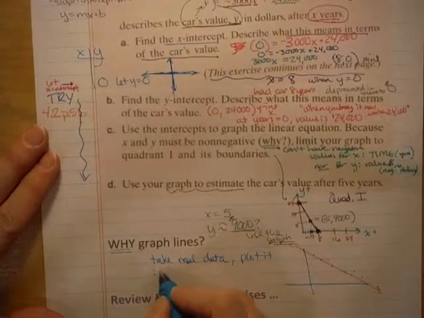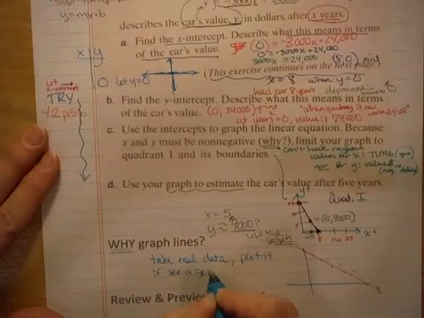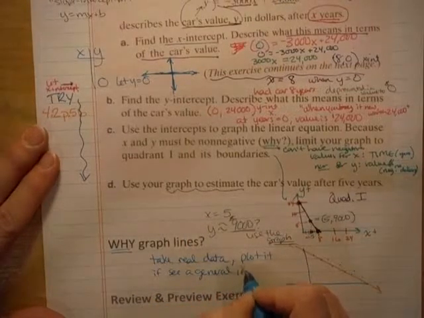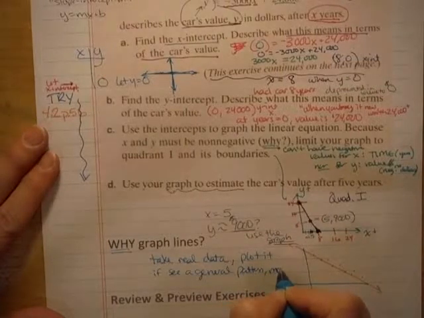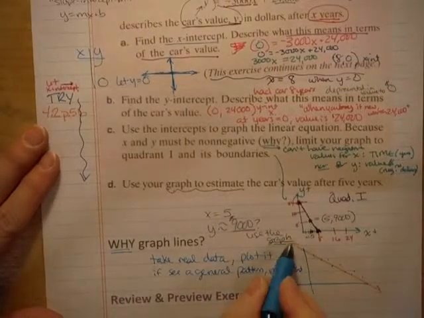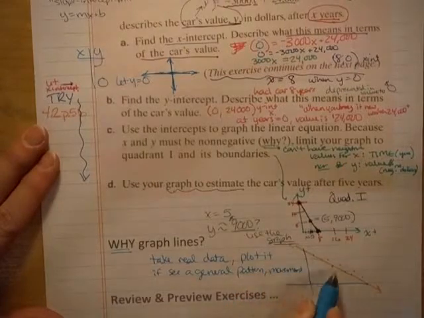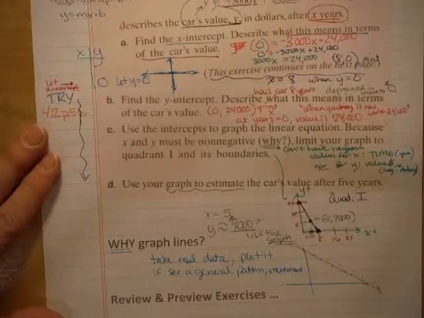If we see a pattern or a general kind of movement to it, then we can use our graphing skills to kind of give what's called a line of best fit.